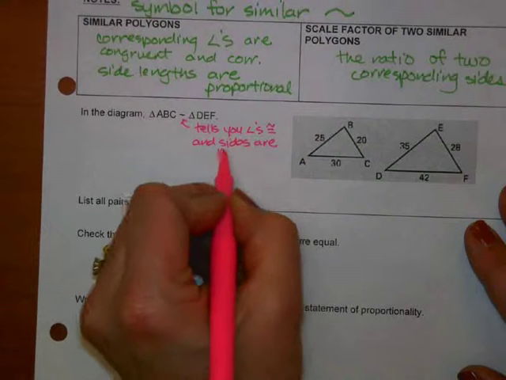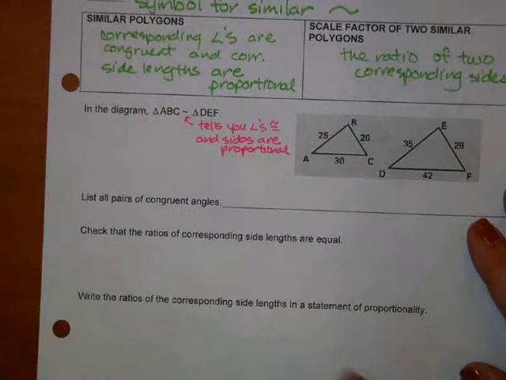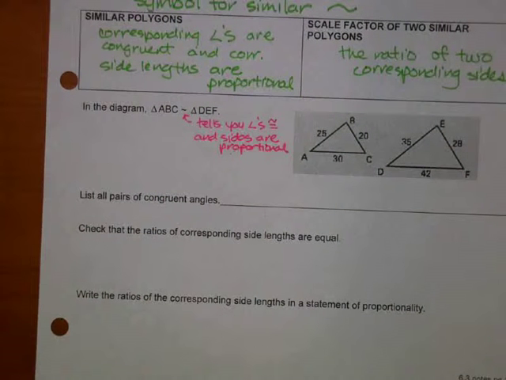So you have to keep that in mind when they give you that symbol. Those are the ideas that you're working with. Proportional means you can set them up as a ratio. Like, I'll show you. All right.